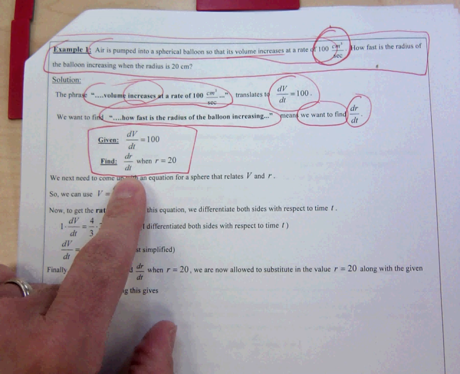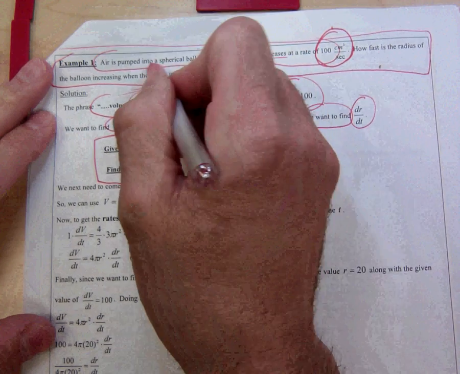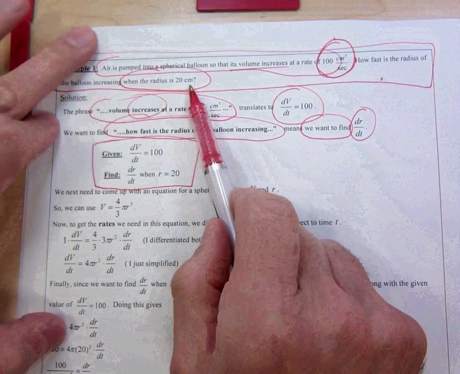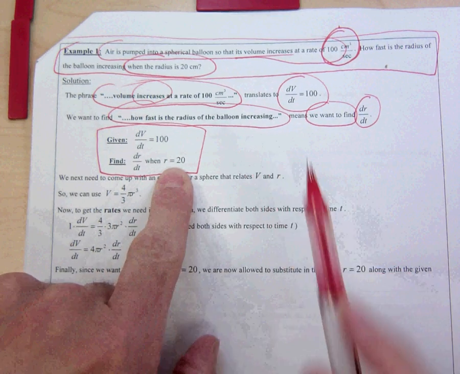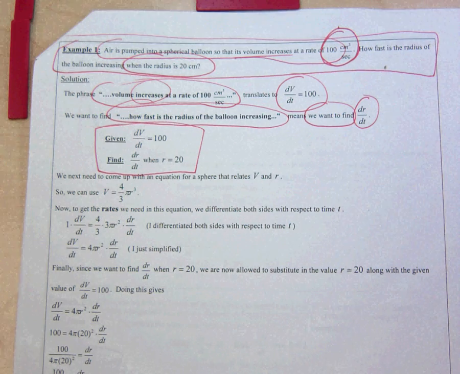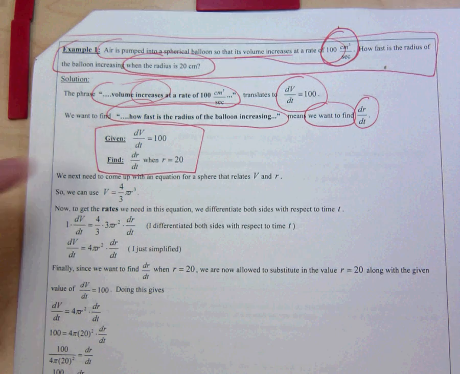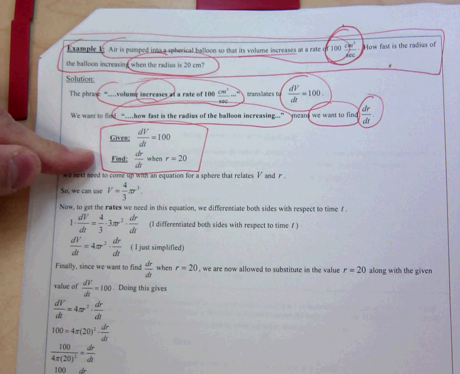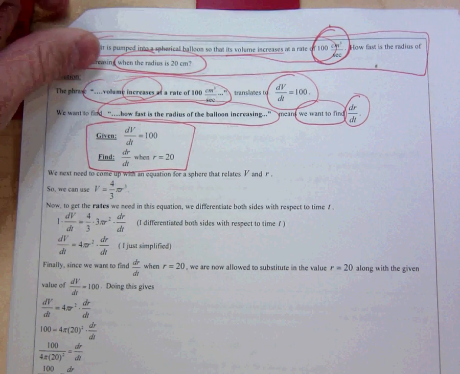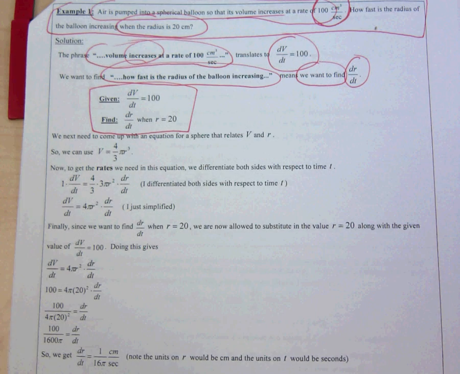Now you want to find dr/dt at the moment in time when the radius is what? 20. So you're trying to find dr/dt when r is 20. So you've got to write all that down. Without that, you're not going to know what to do next. So I want to see that on everybody's paper when I'm checking your homework. Is that clear? Okay?